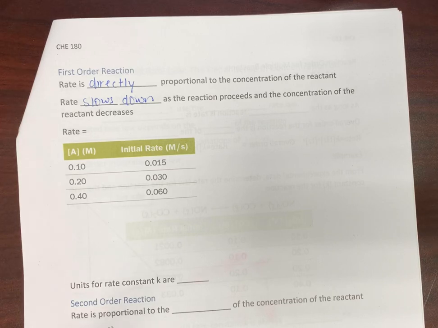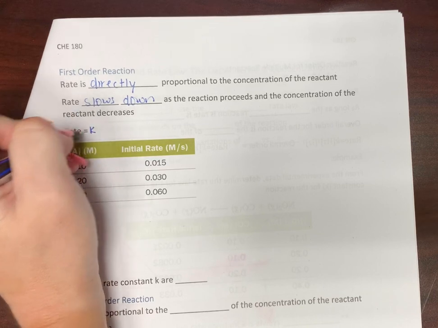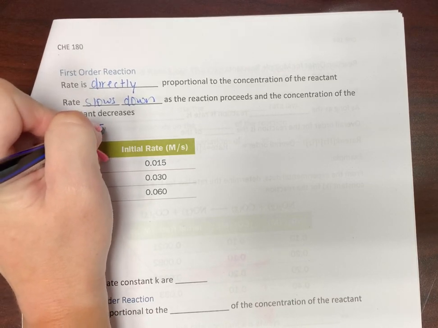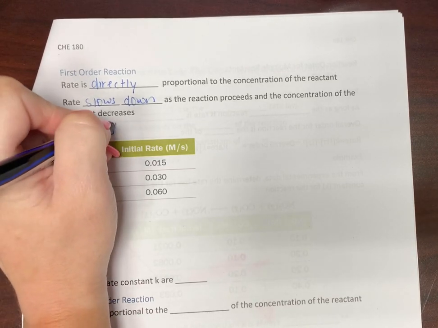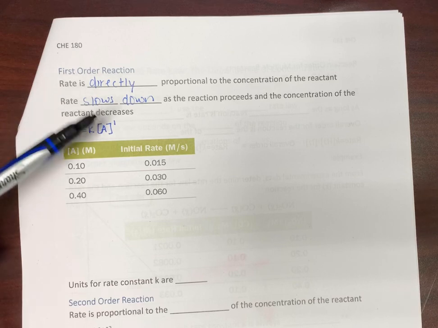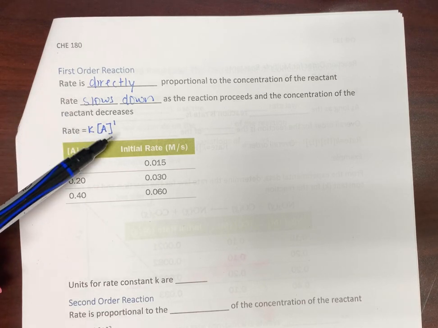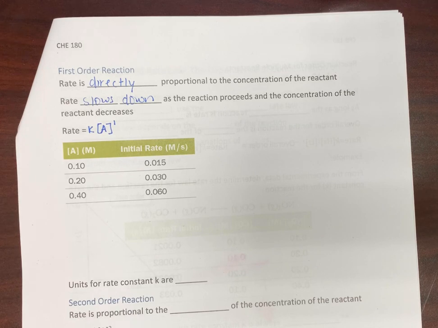So the general format for a first order reaction: rate equals rate constant K, concentration of whatever substance to the 1. Now, as in most other math situations, the 1 exponent is optional. It is implied if you don't put it on there. But sometimes it makes it easier to go ahead and put the 1 in there. That way you just kind of cue yourself, especially at first, this is a first order reaction.